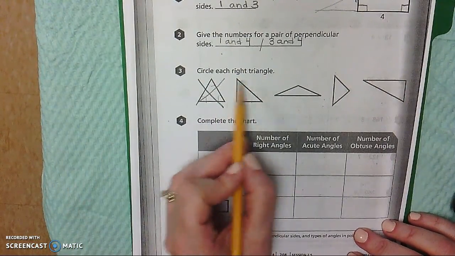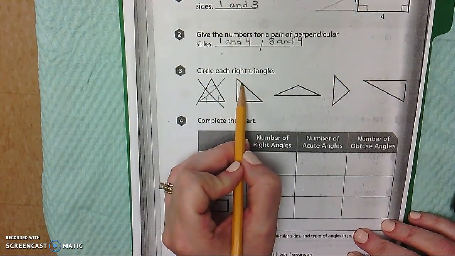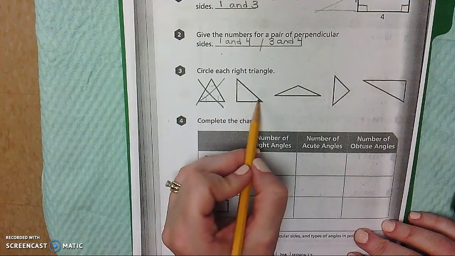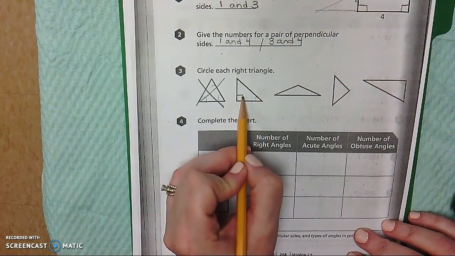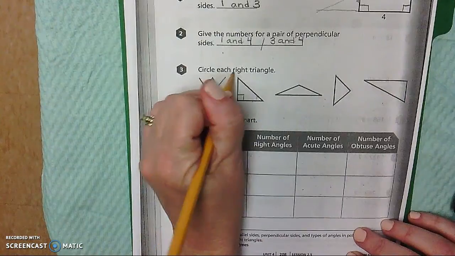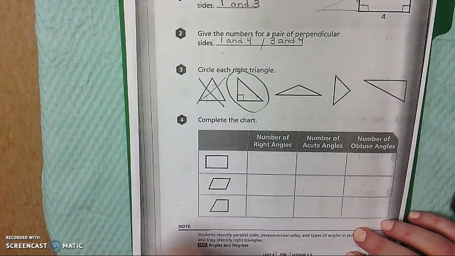What about on this triangle? Can I make a perfect square there? No. Can I make a perfect square there? No. What about right here? Yes, so this is a right triangle.